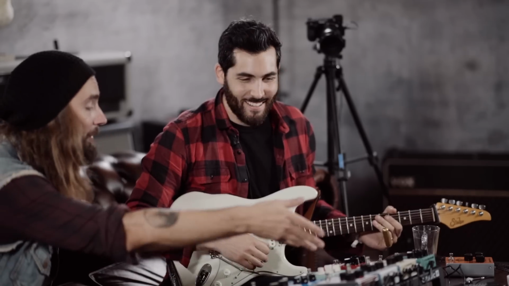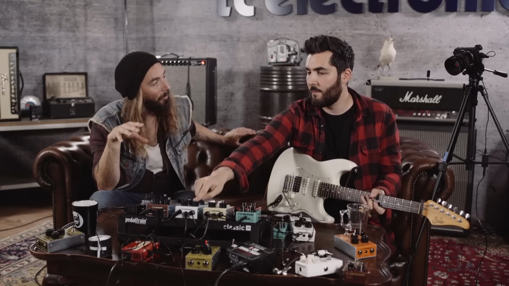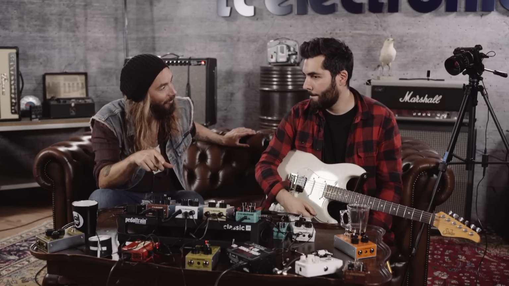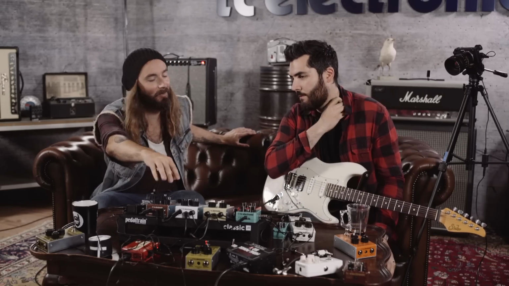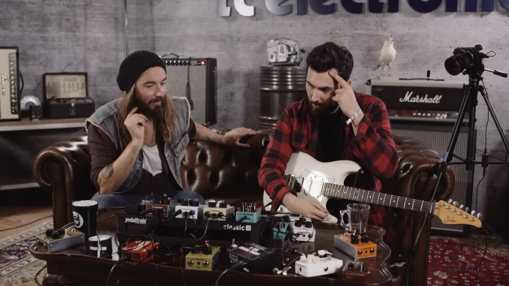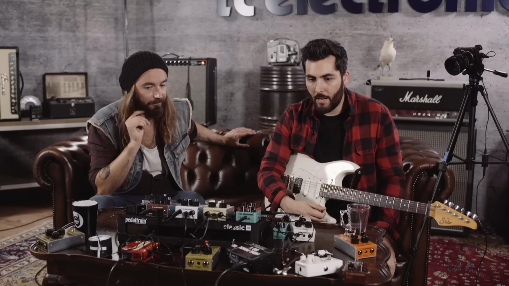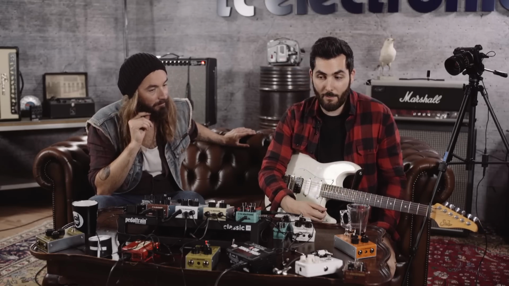But you could also say with the Tube Screamer style circuit, you do lose some low end going into that. So it actually becomes a little brighter once you hit that. Totally, in conjunction with it. That's working for me. I'm really digging all that.